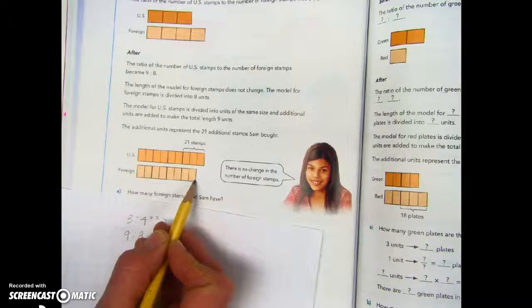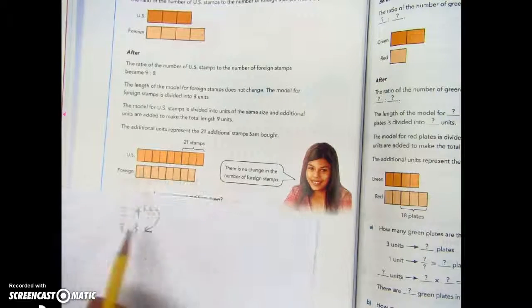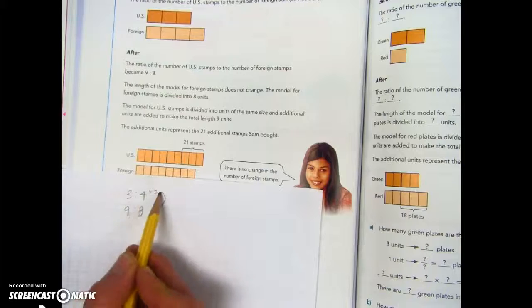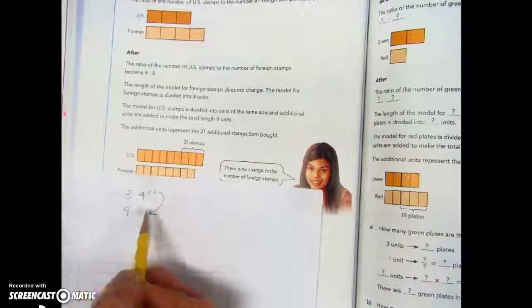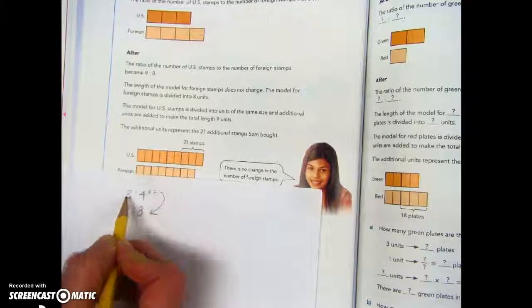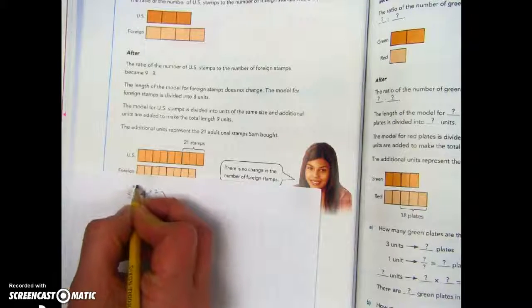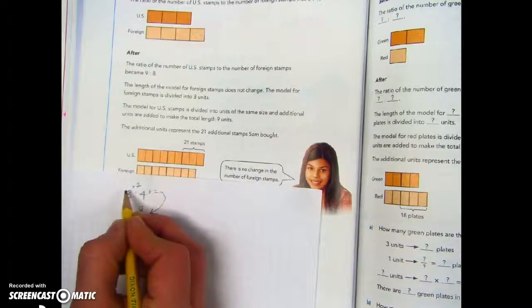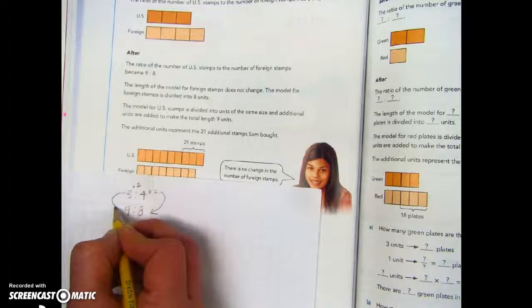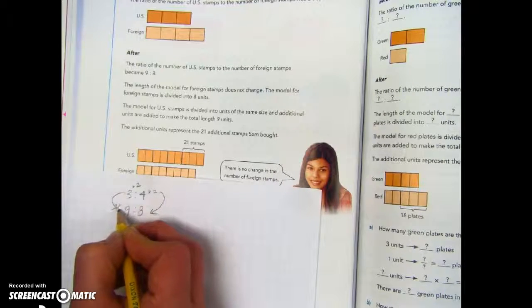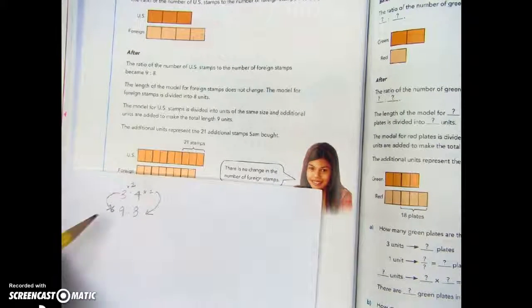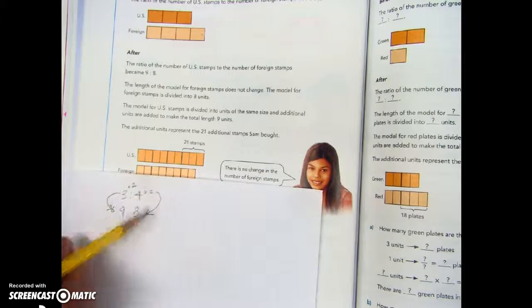So if I times 4 by 2, remember with ratios, whatever I do to one side, I have to do to the other. So I would times 3 by 2 to get an equivalent ratio, but the problem is that would equal 6. That would be 6 and 8 if it was an equivalent ratio, but it's telling me it's 9 and 8.